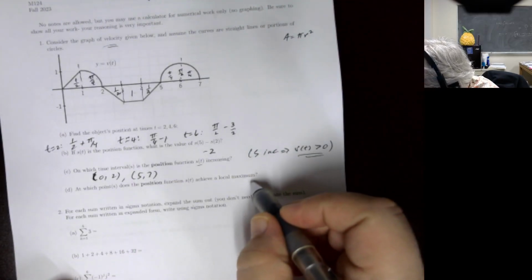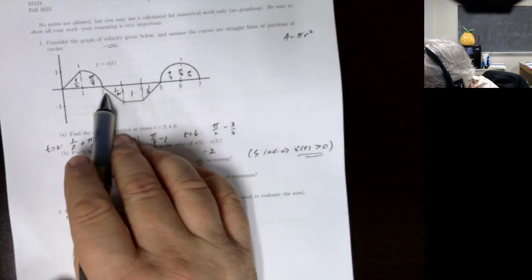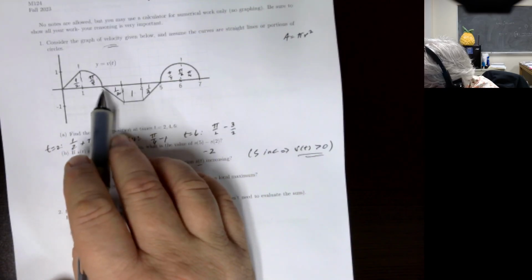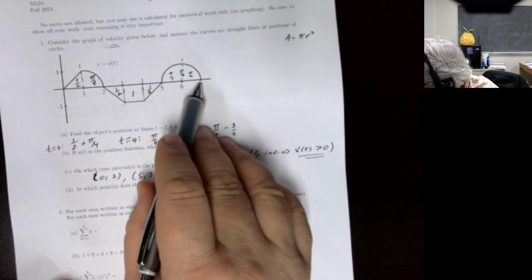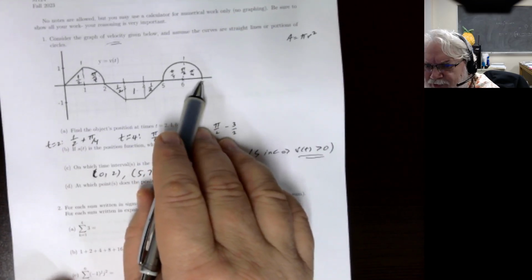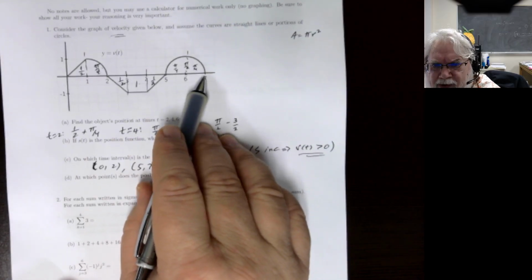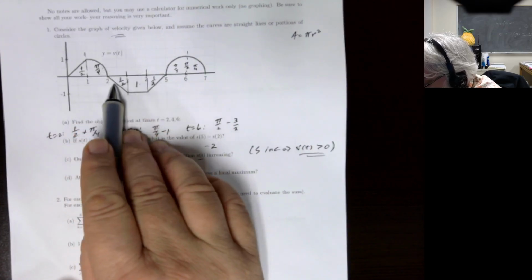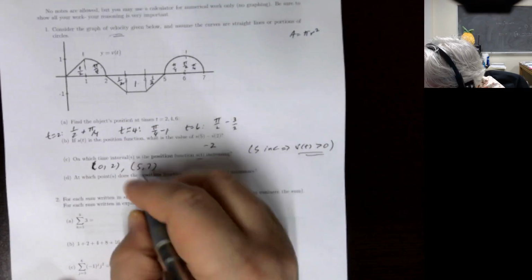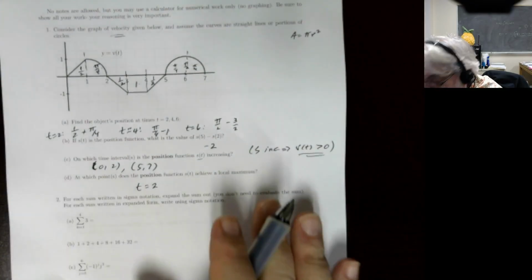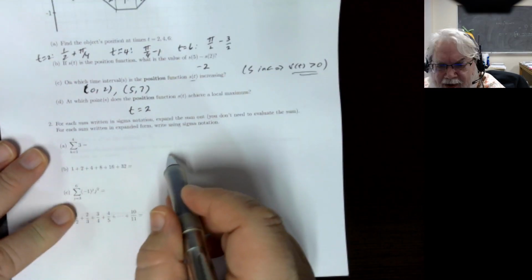Okay, so local max means, yes, we're changing from positive to negative. So this is the only place where we're changing from positive to negative, right? At time 2. At time 7, notice we don't know that we keep going like this. And remember that an endpoint does not represent a local max. And so the only interior point here that changes from a velocity that's positive to a velocity that's negative is going to be at time 2. So at time equals 2, we have the only local max. Good.